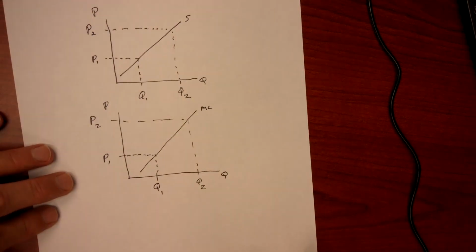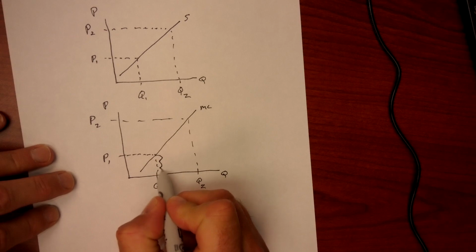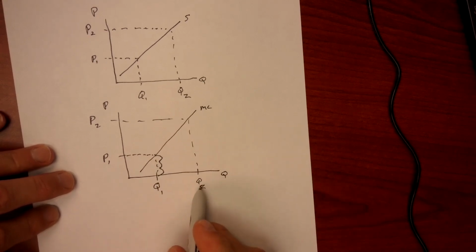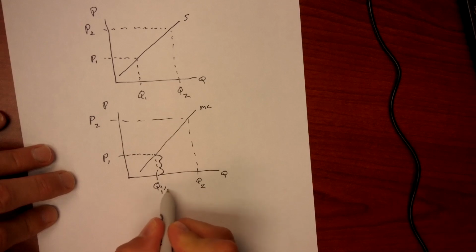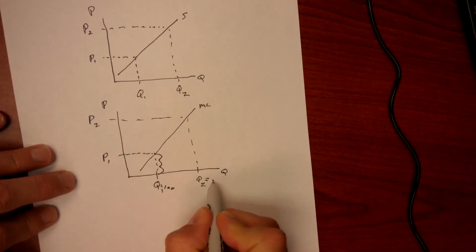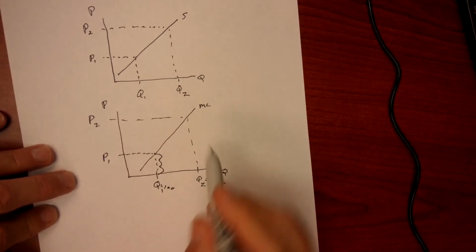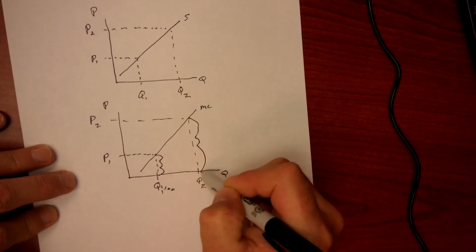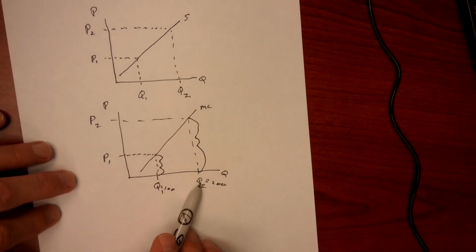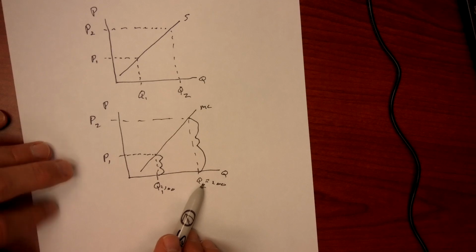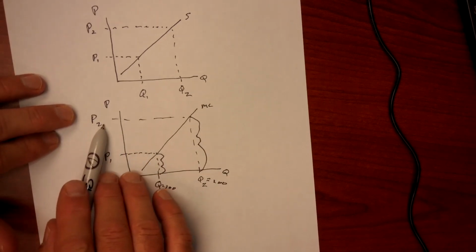In other words, the cost of producing that last unit, the Q first unit, is that much. The cost of producing that unit, say this was the 100th unit and this is the 200th unit, must be that much. And in order for them to put that unit on the store shelf, they have to at least cover the cost of that unit.